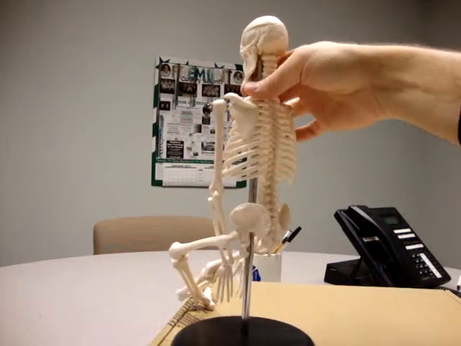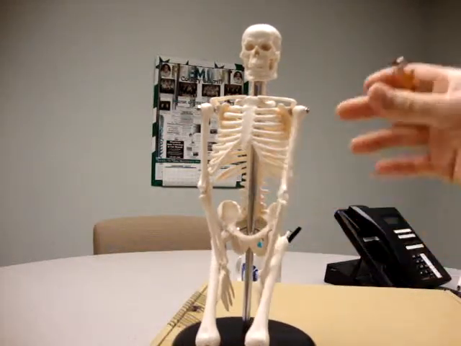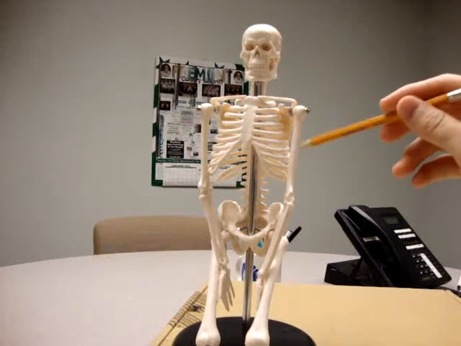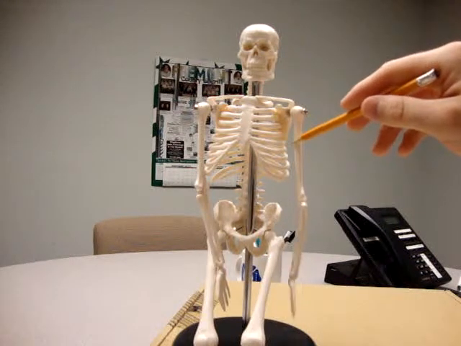Next, let's move down the arms. The shoulder is a ball and socket joint. On the anterior portion of the arms, we have the biceps.